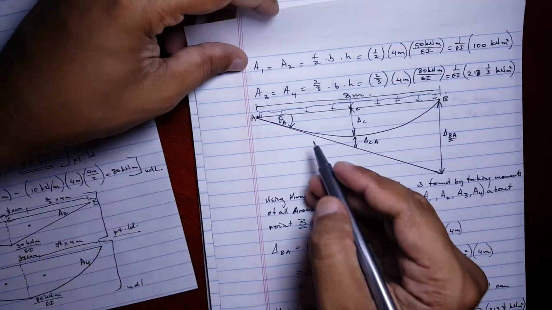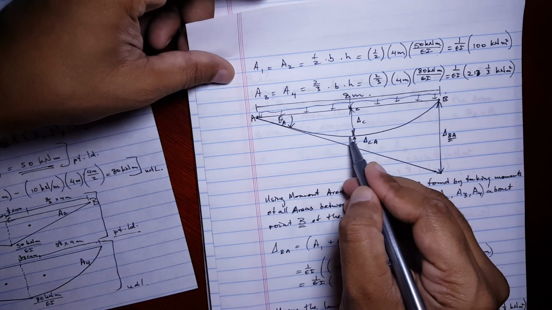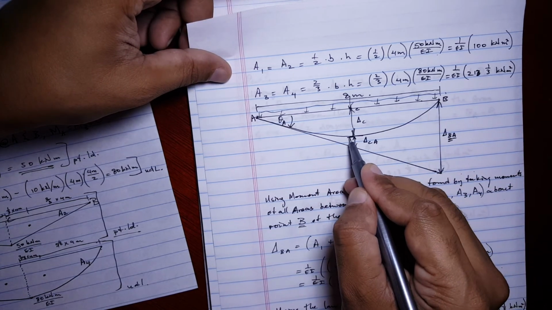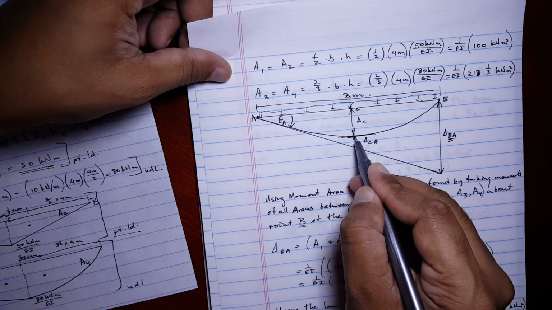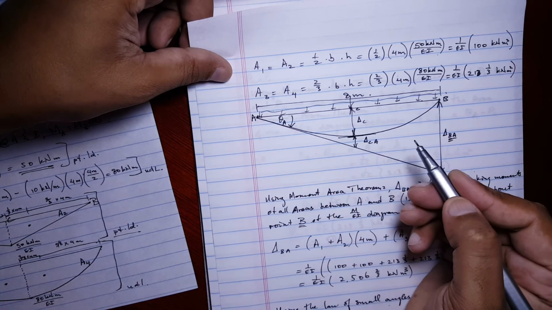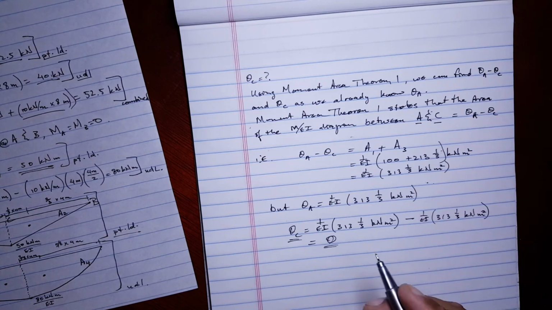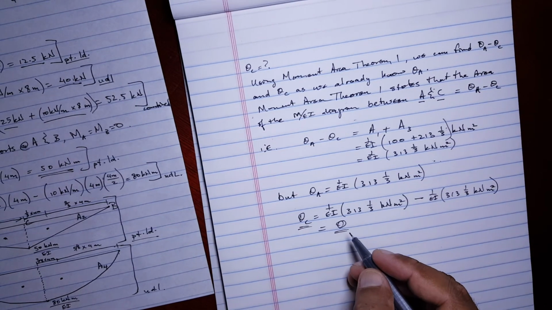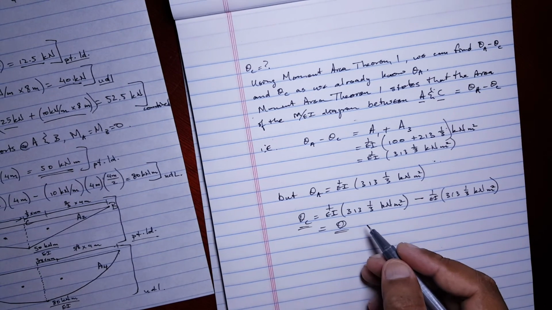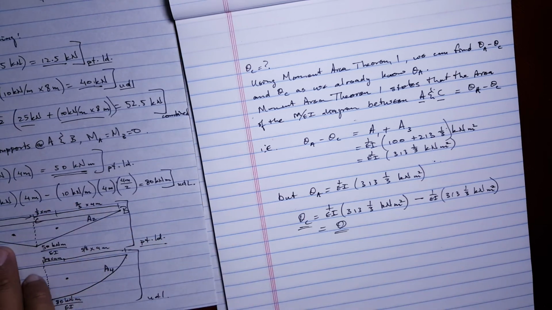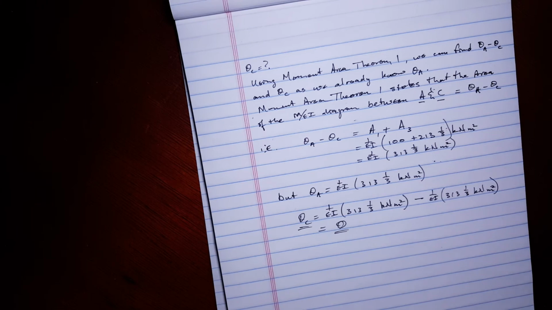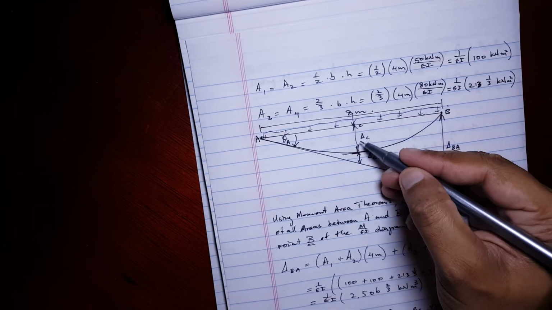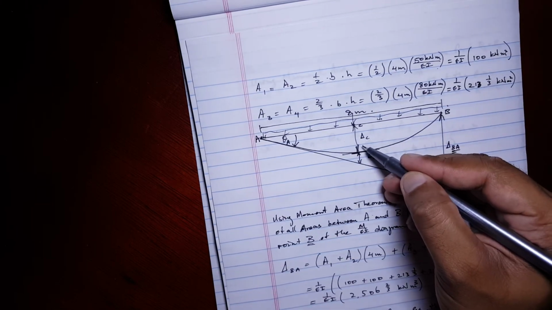If you were to look at the deflected shape here, it would have been obvious if you draw a tangent at this point, it would have been perfectly horizontal. So theta C is obviously 0. So that's the second part of the question. Theta A is found, theta C is found. The last thing to find now is delta C. So this is the last thing that we need to find, delta C.